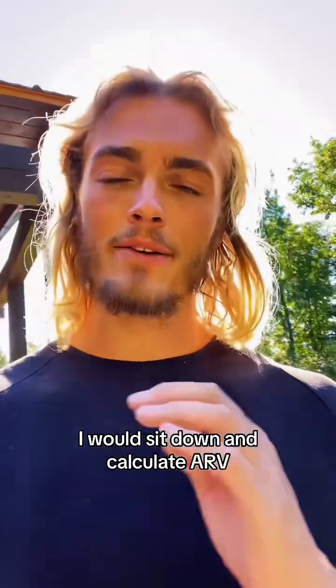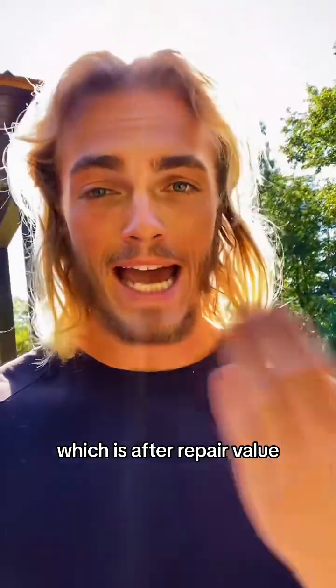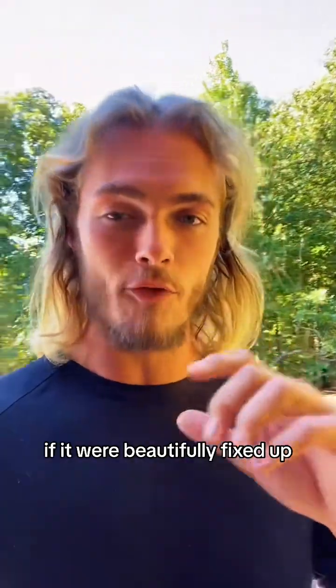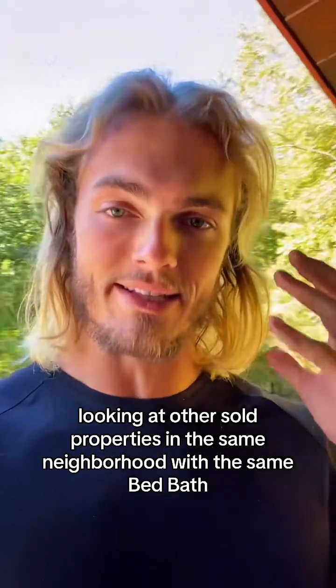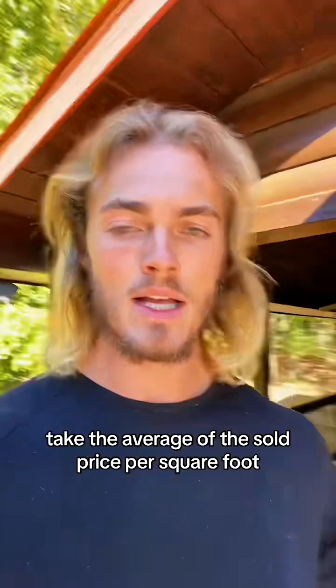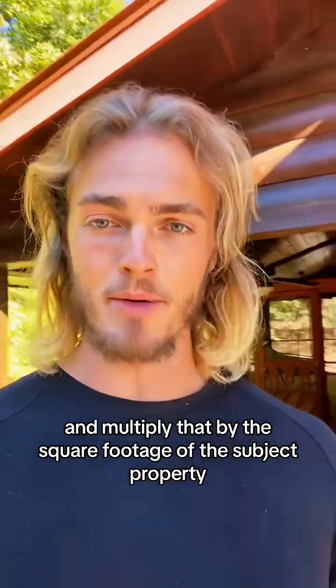Once I have the 4 pillars, I would sit down and calculate ARV, which is after repair value. And after repair value is essentially just how much the property would be worth on the market sold if it were beautifully fixed up. I would find that by running comps, looking at other sold properties in the same neighborhood with the same bed, bath, and square footage. I would find 3 really good comps, take the average of the sold price per square foot, and multiply that by the square footage of the subject property.